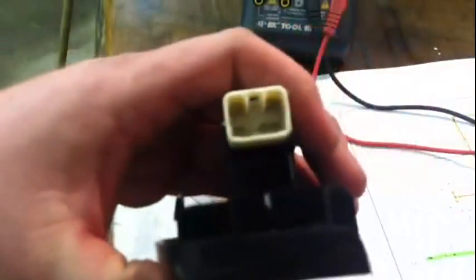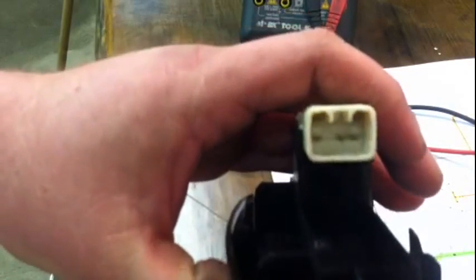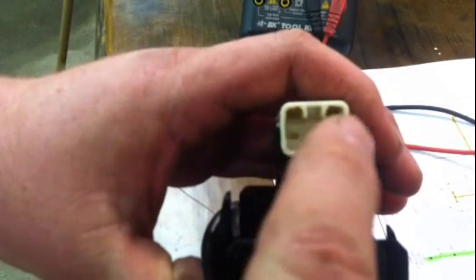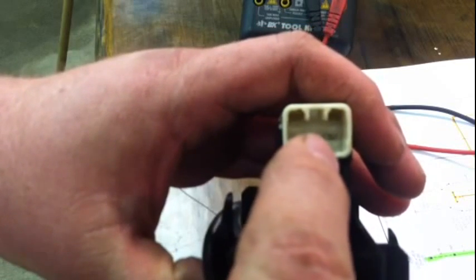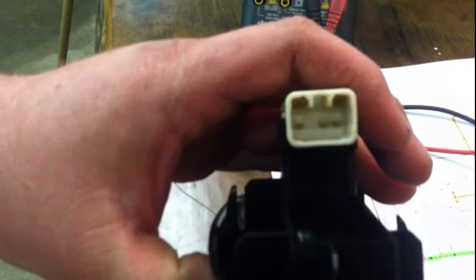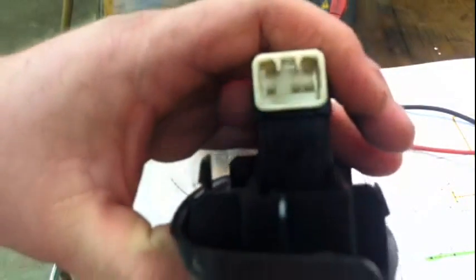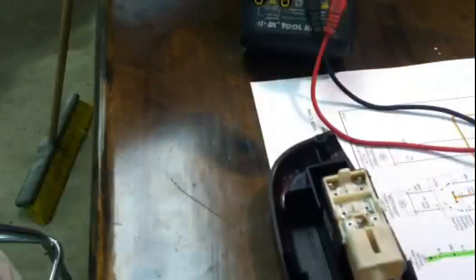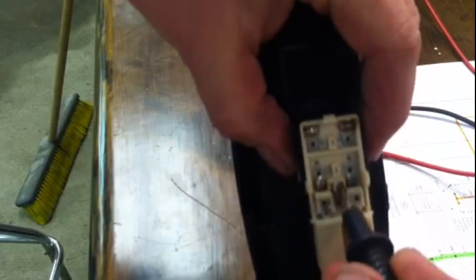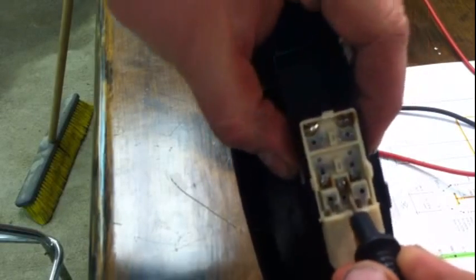Get the meter turned on. Now I'm on ohms. What I want to do is check continuity in this switch. Now I know that the three on the bottom, 1, 2, 3, that middle one on the bottom is your power wire coming from that relay. So what I'm going to do is, that ends up being this right here. That's what that ends up as, right there.